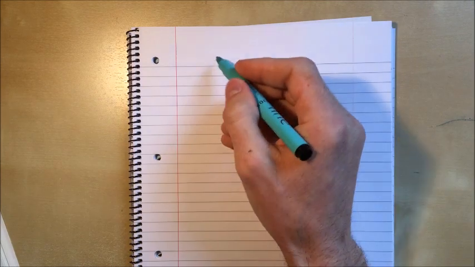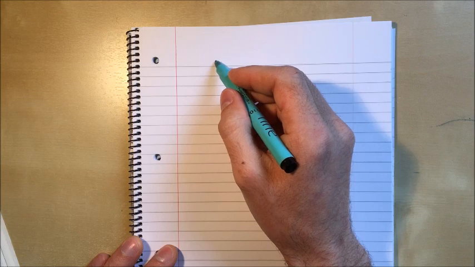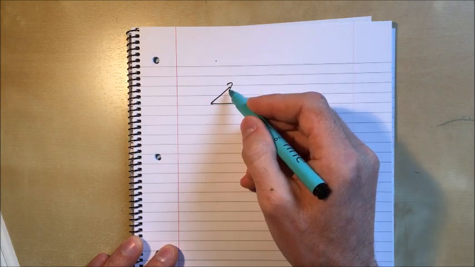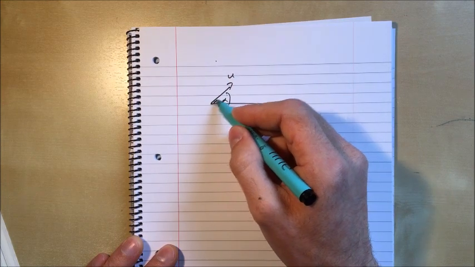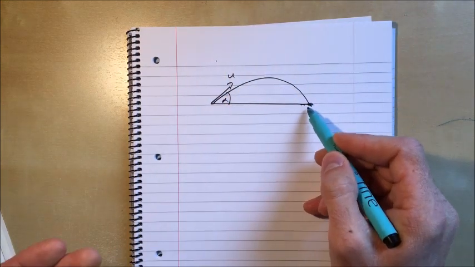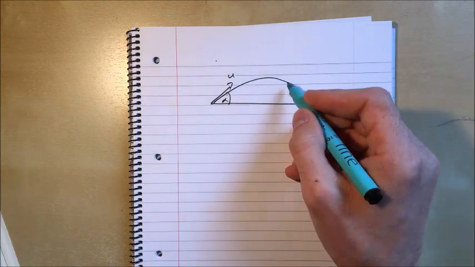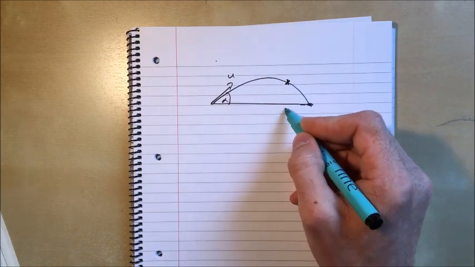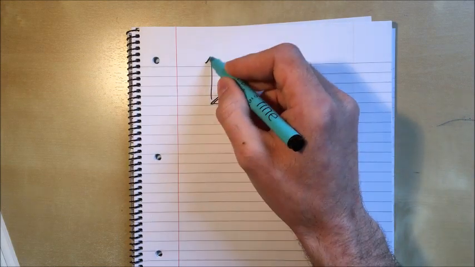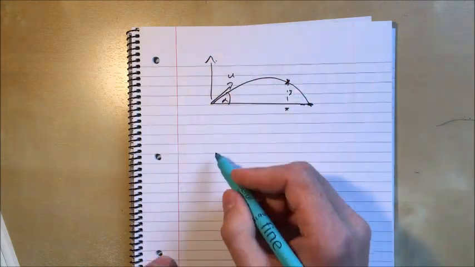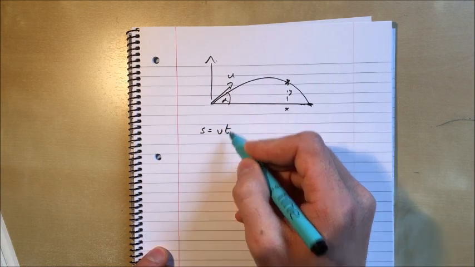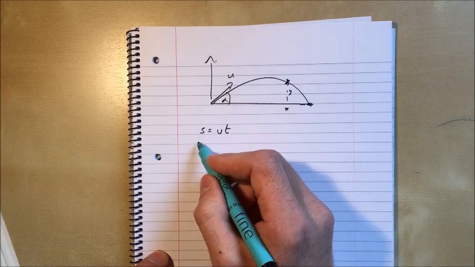And that's going to be, I'm going to set off with the same setup, u and alpha, but I'm not now looking at the displacement being 0 at the final bit. I'm just looking at getting to this point here, a horizontal distance of x and a vertical distance of y. Okay, so on an x and y axis. So how long does it take to get to there? Well, horizontally, s equals vt. So the displacement horizontally is x.